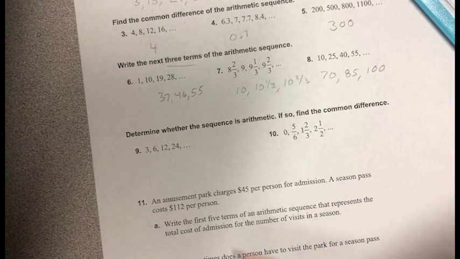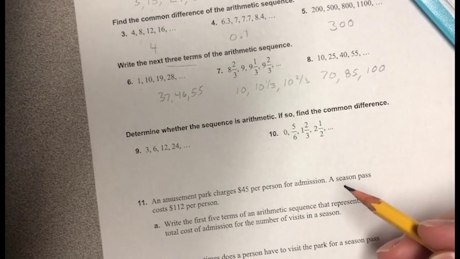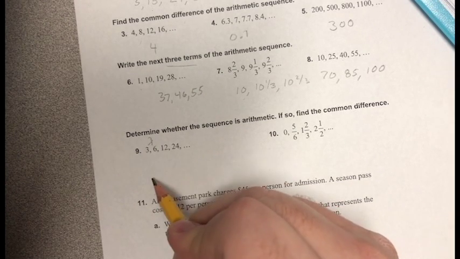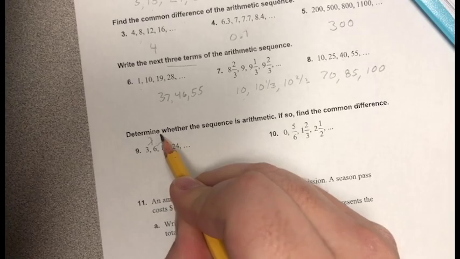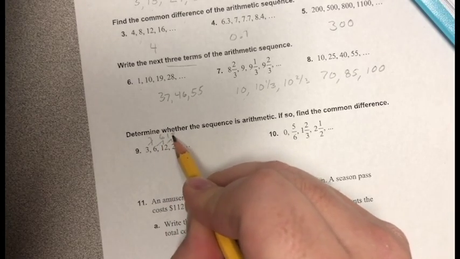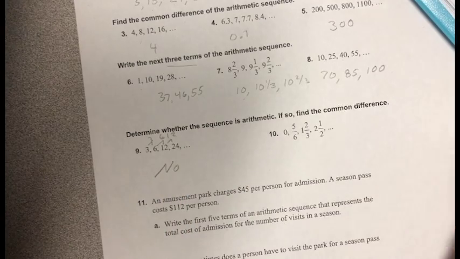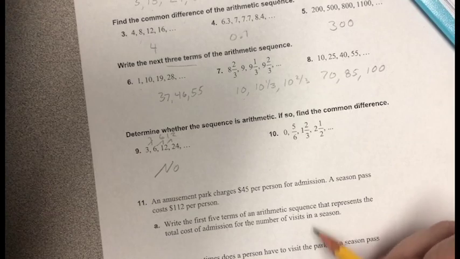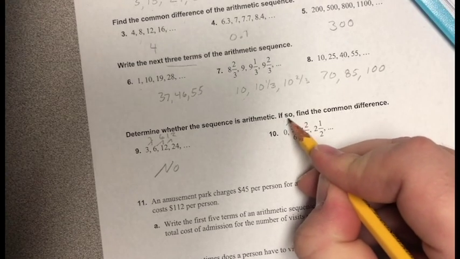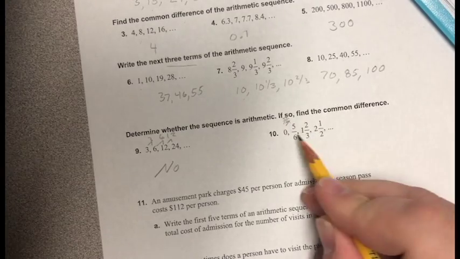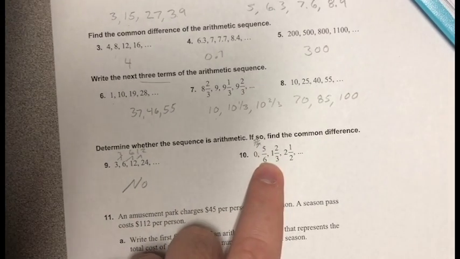All right, so basically we just look at it. This has a plus 3, this has a 6, and this has a 12. Right from the get-go, there is no common difference, so therefore the answer is no. This is not an arithmetic sequence. When we look at this one, it's going up by 5/6, so we need to find out if it does the same thing.